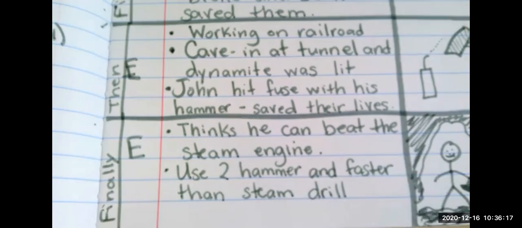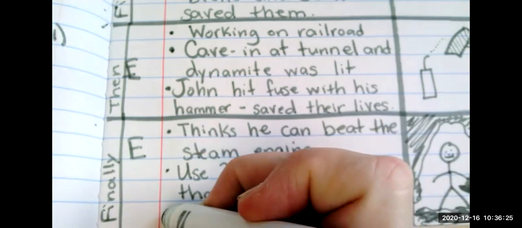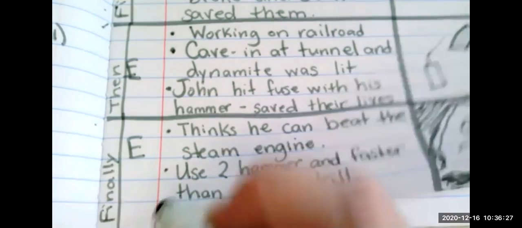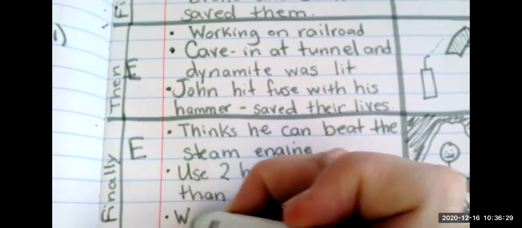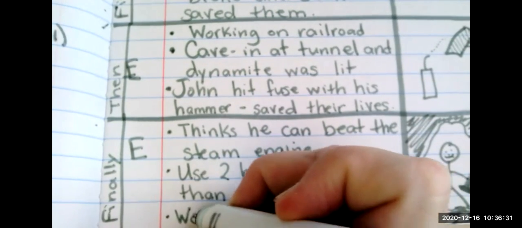And then the very sad end of the book, what happened after John Henry beat that steam engine? Yeah, he worked so hard that his heart just stopped and he died.